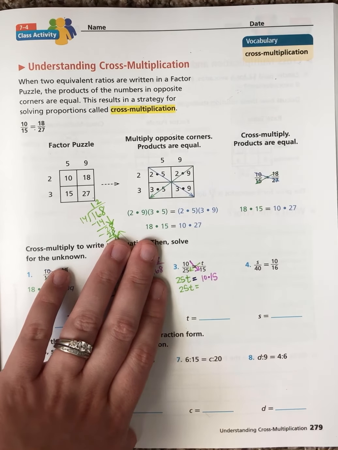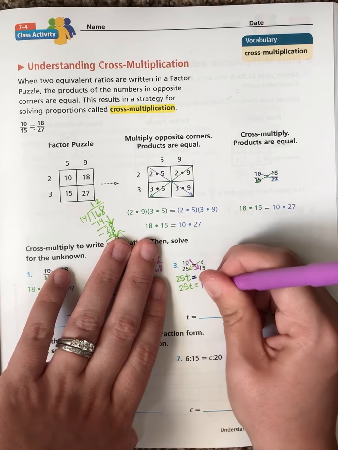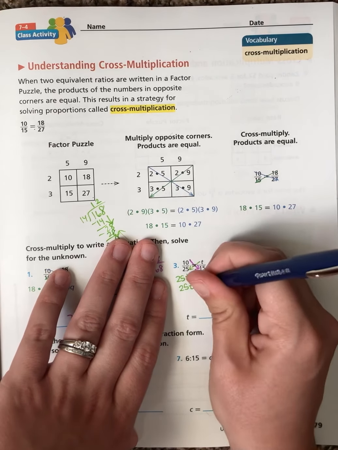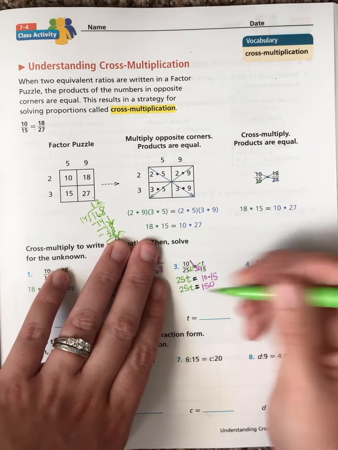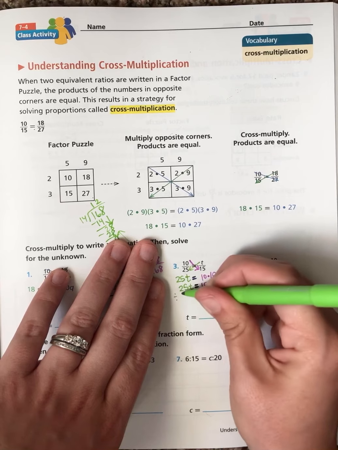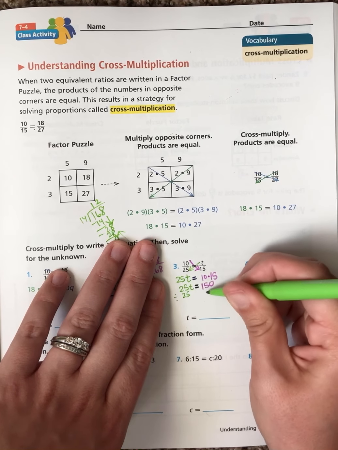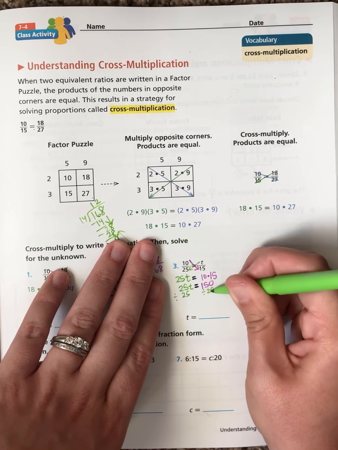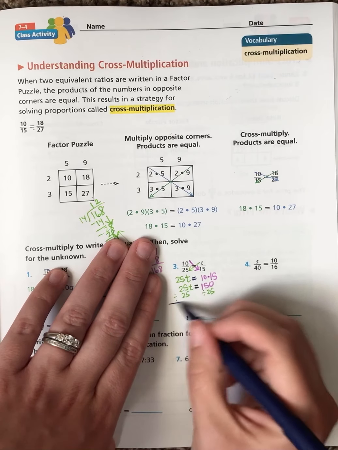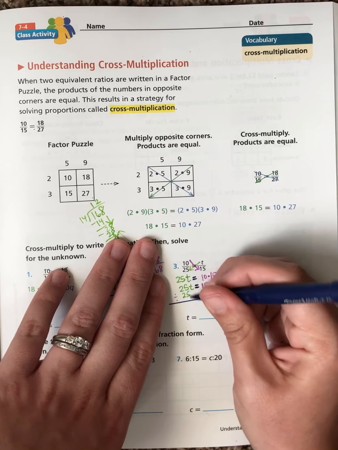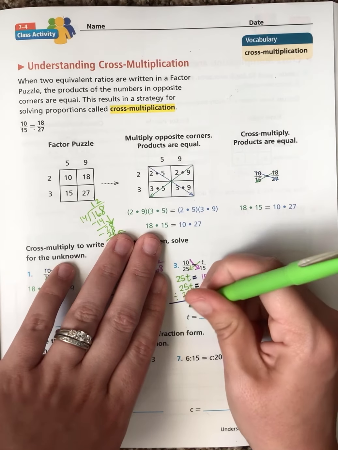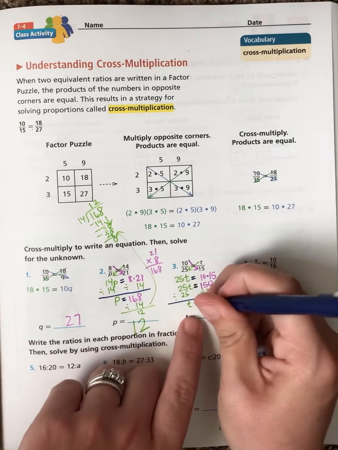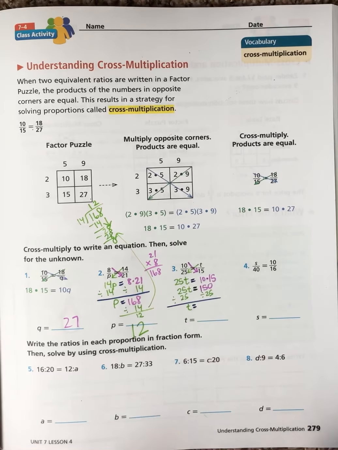So 10 times 15 is 150. Luckily, I can do that one in my head. Now I can isolate my variable, make the t all by itself. So I'm going to divide by 25 on the left side, which means I must also divide by 25 on the right side to keep it equal. 25 divided by 25 is 1, so the t is all alone. That was my goal. And then the right side, 150 divided by 25.